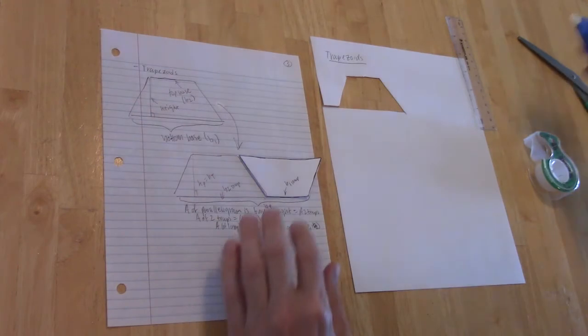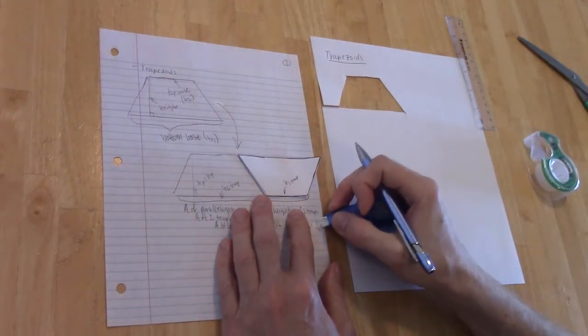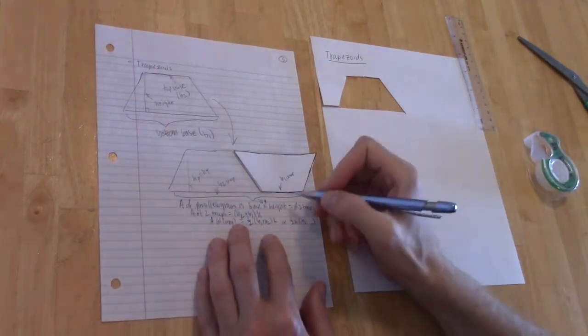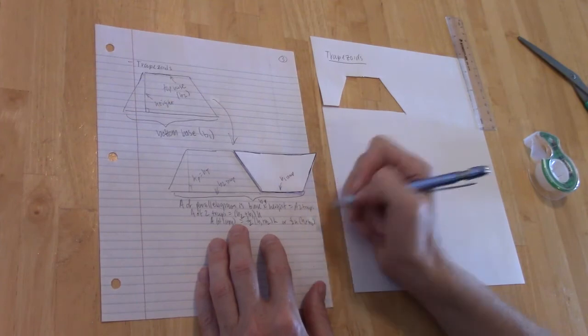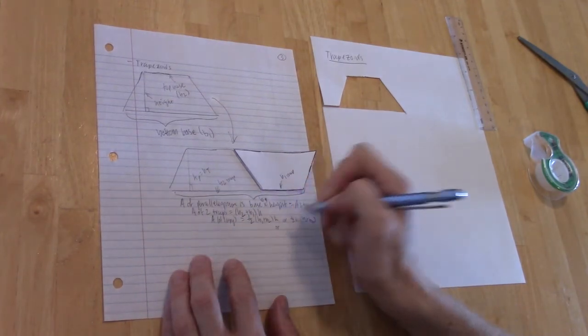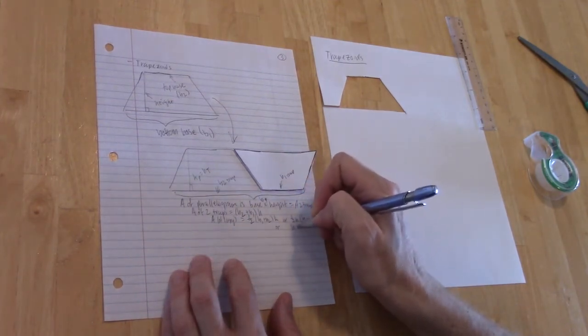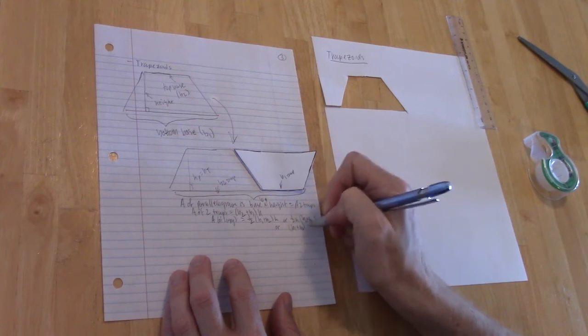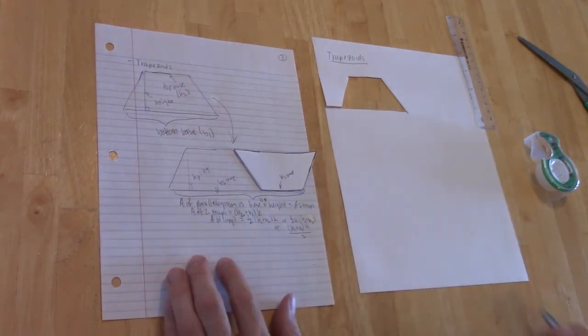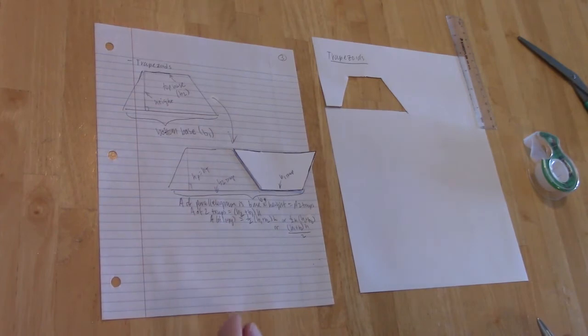Yeah, that's getting kind of messy there. Correction tape. Half height times (base 1 plus base 2). Or you can do (base 1 plus base 2) times height, all divided by 2. Okay? So there are several approaches to the area formula.